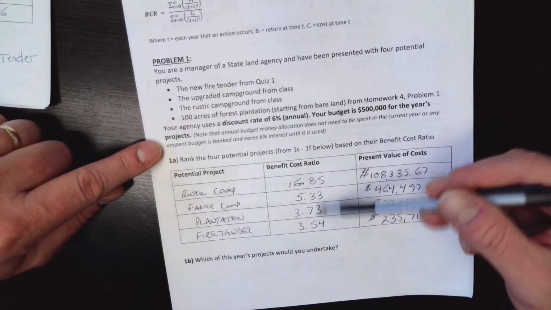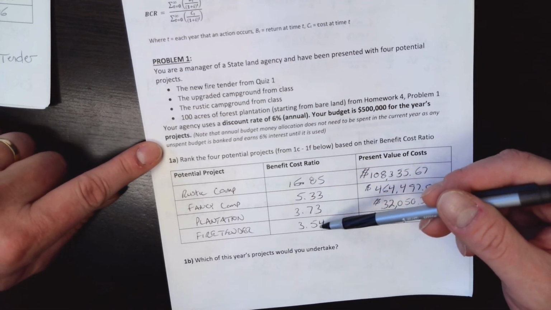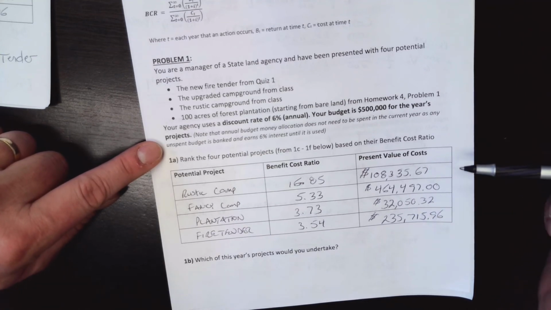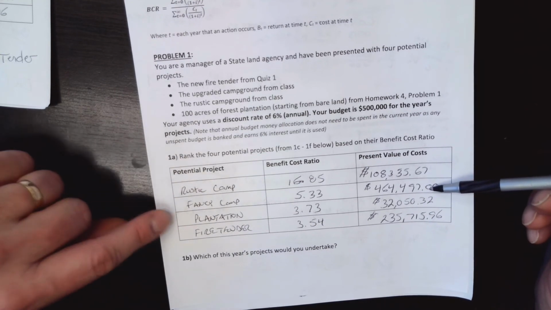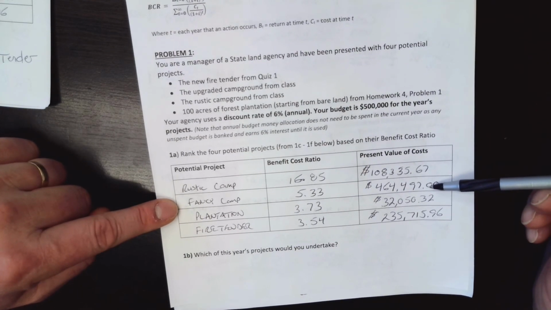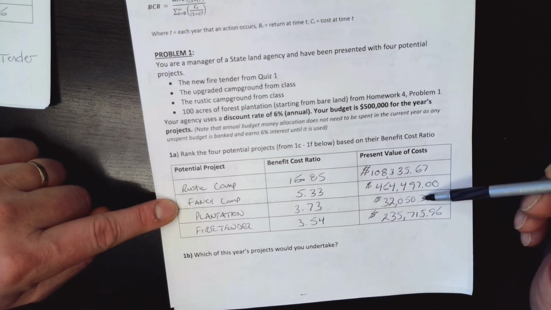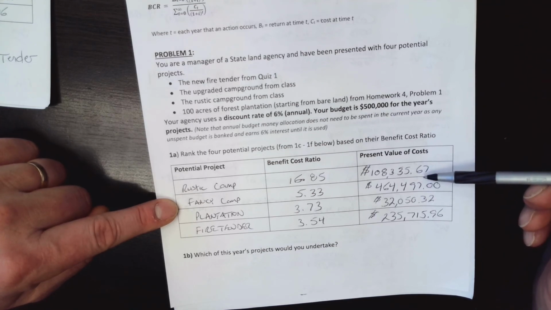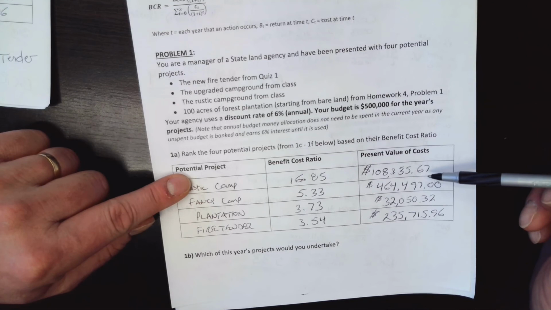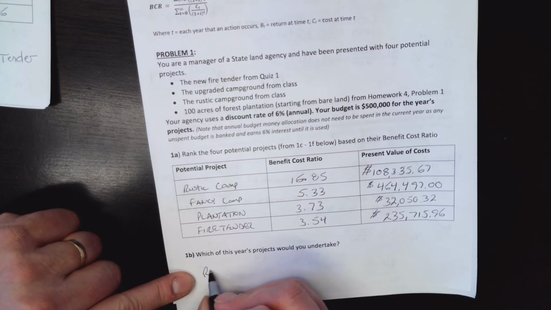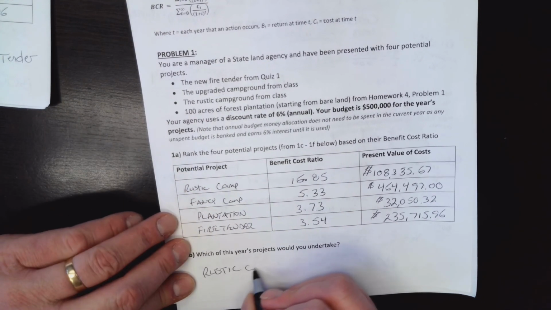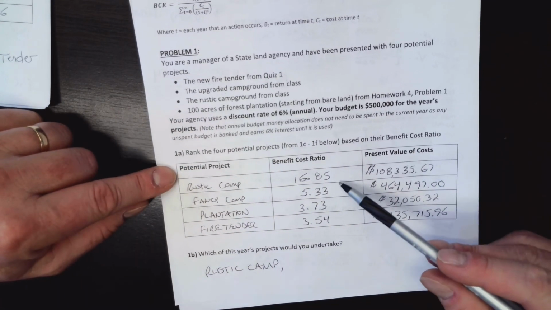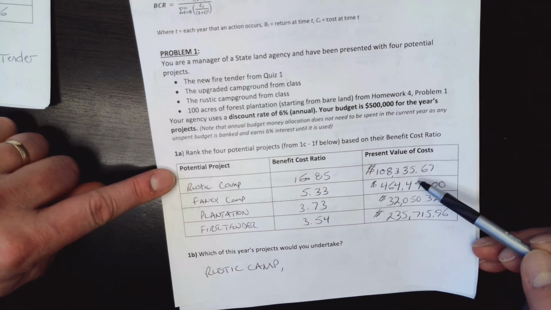So the last thing I'm going to do is figure out, I have $500,000 to spend. I've calculated the benefit cost ratio, figuring out the most bang for the buck and what that actual budget would be. So with $500,000 to spend, right, if I picked number 2 here, the fancy camp, that's all I can do. Well, I guess I could do this one on top, right? I could have 2 of these, but I'm going to pick this one first. It's 16.85. So I know I'm going to do rustic camp, right? Because that's going to be the best one, and that gives me $108,000.